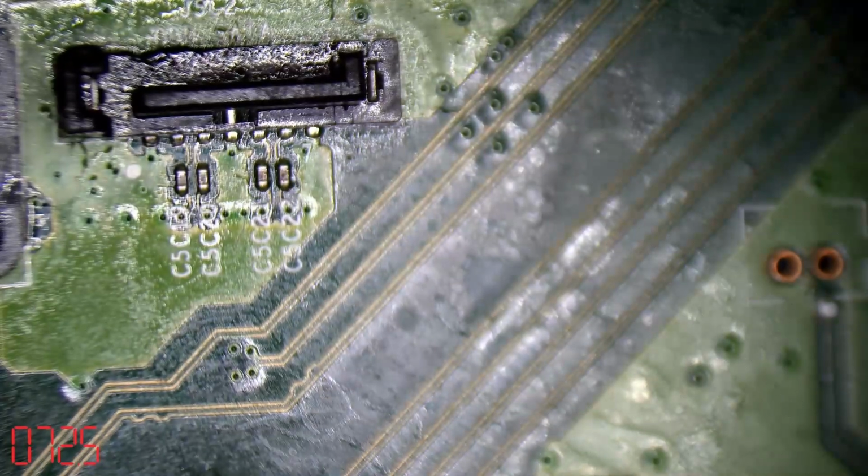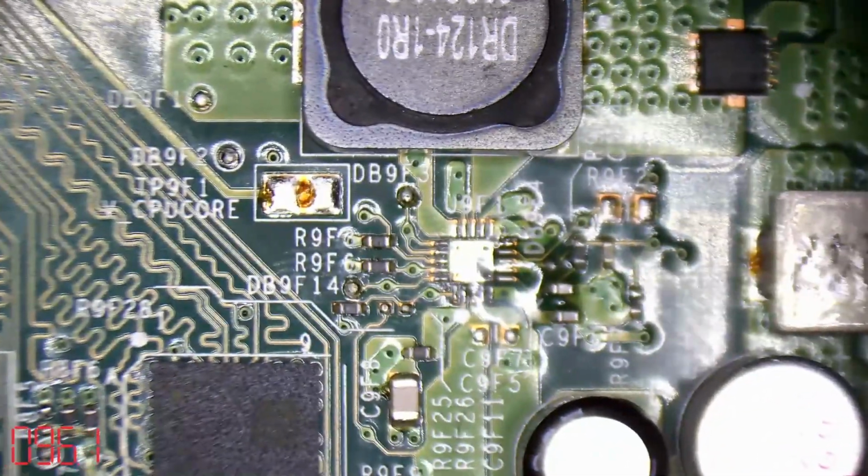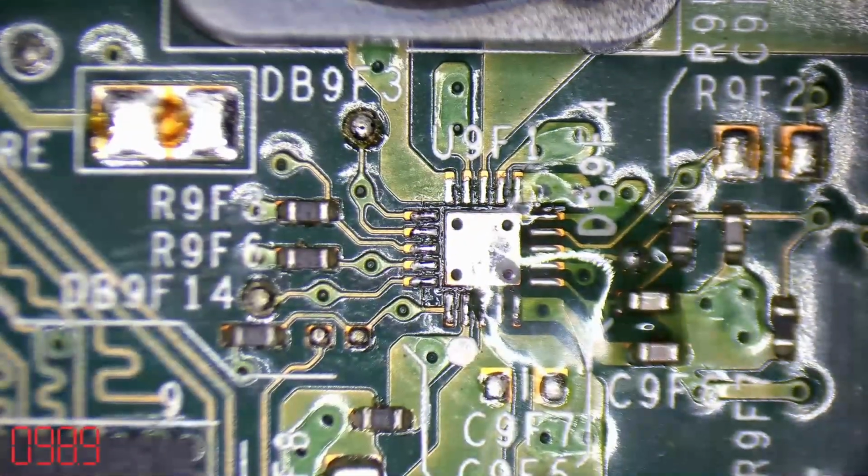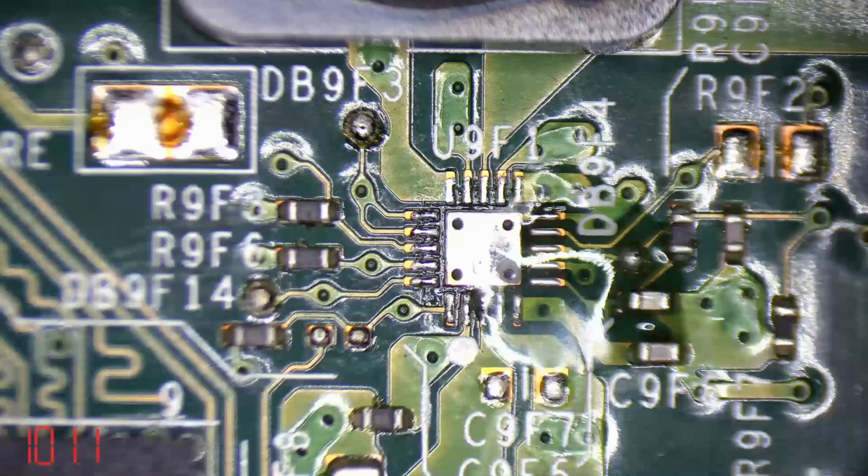Right, so let's fire this back onto the, no, I'll leave that scope camera on for now. And let's dig out the TPS 51916 and let's throw that back onto the board. That one there.